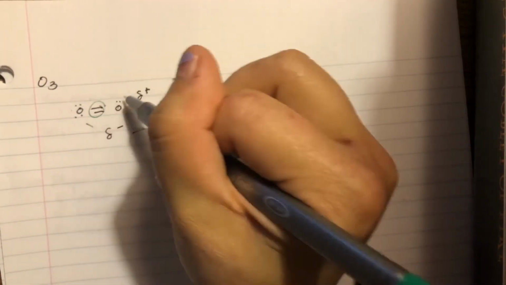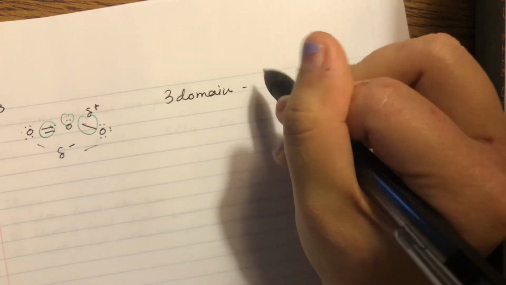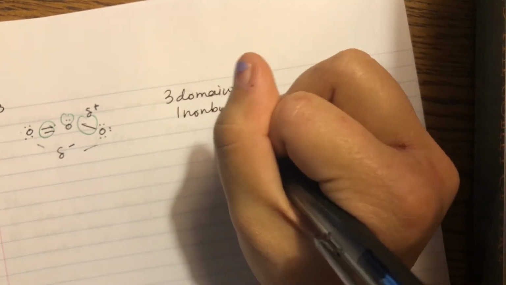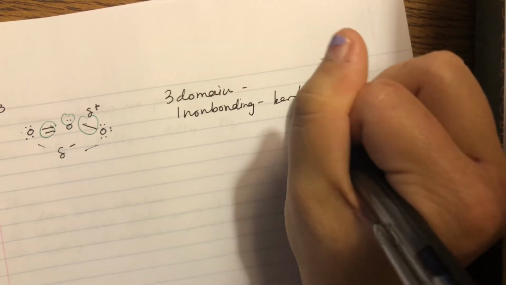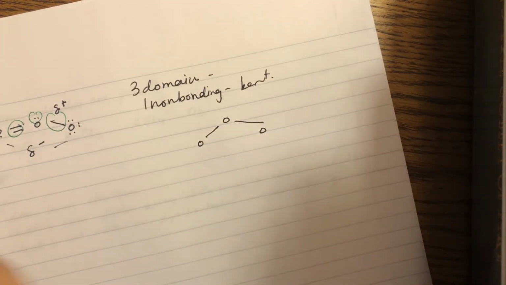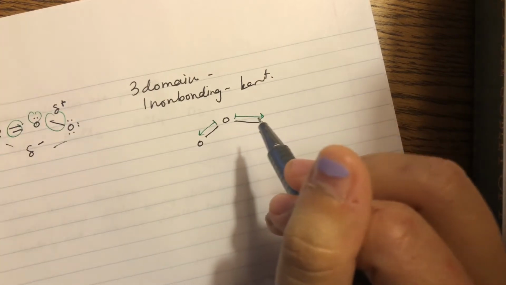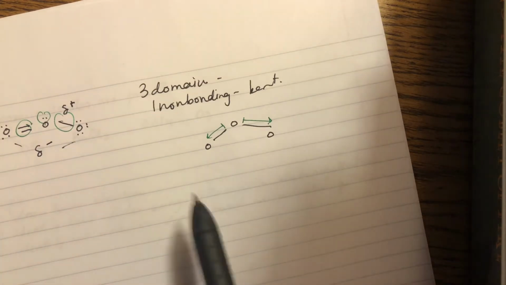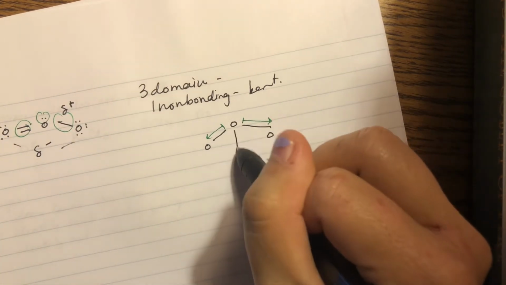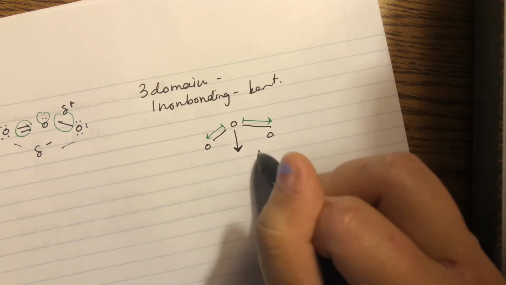And then we're going to, as usual, count the molecular geometries. The domains. 1, 2, 3. And 3 domains, in domain geometry, that means trigonal planar, but since we have one non-bonding pair, it is bent. And then we're going to draw the net dipoles. And so, because these are 2, we're going to have one net dipole that goes down. And because there is a net dipole, they do not cancel, and it is a polar molecule.